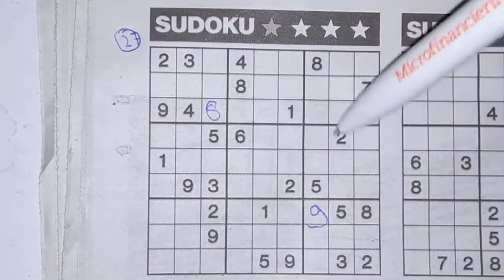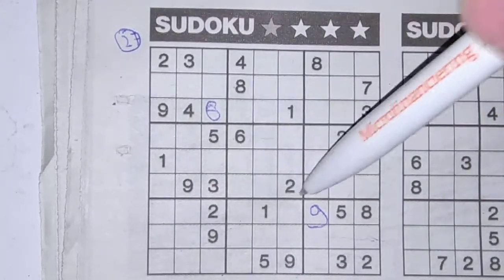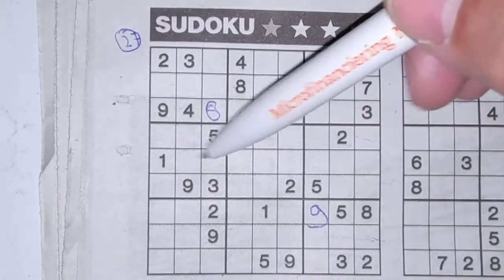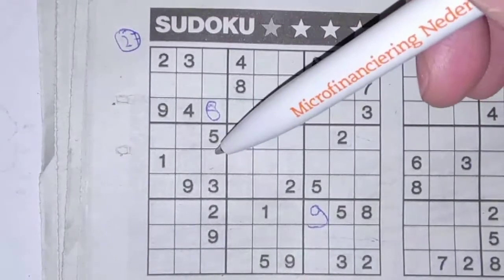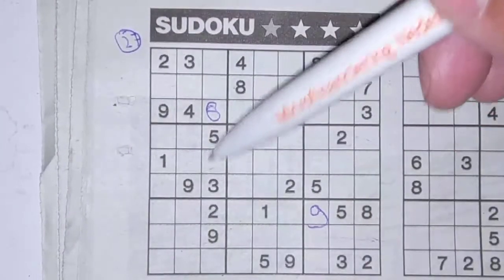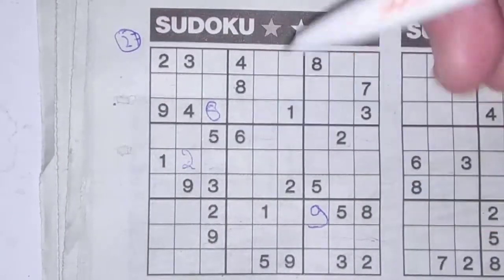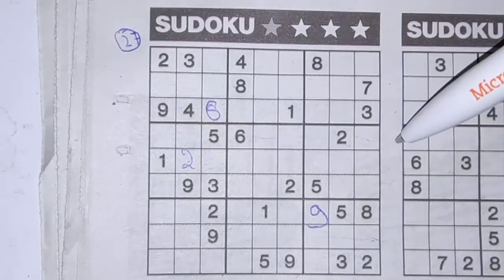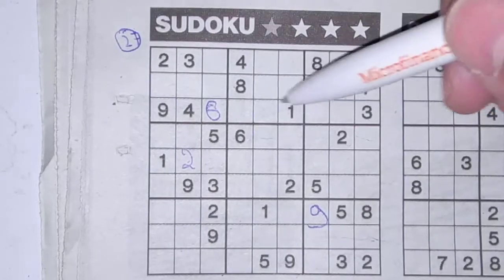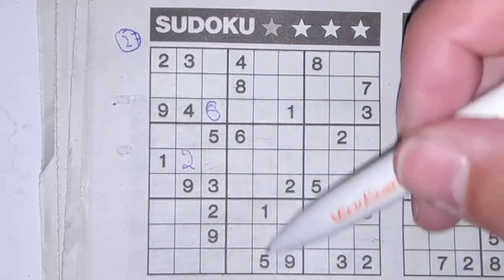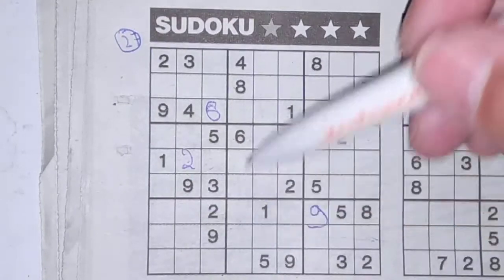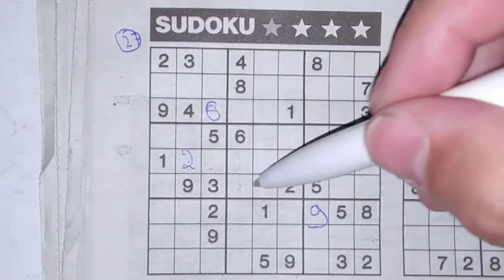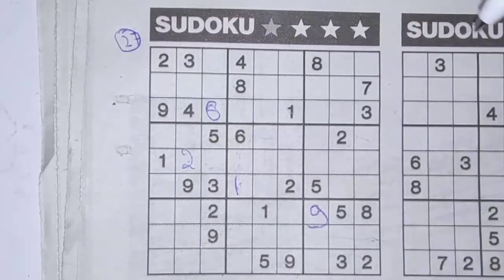Then we have a 2 in this row, a 2 in that row. So in the middle row, the only 2 places for the 2 are here or there, but I see here 2, no 2 there, so 2 should be here. A 1 in this column, a 1 in the middle column. So in the column next, the only 2 places for the 1 are here or there, but I see here 1, no 1 there, so 1 should be here.